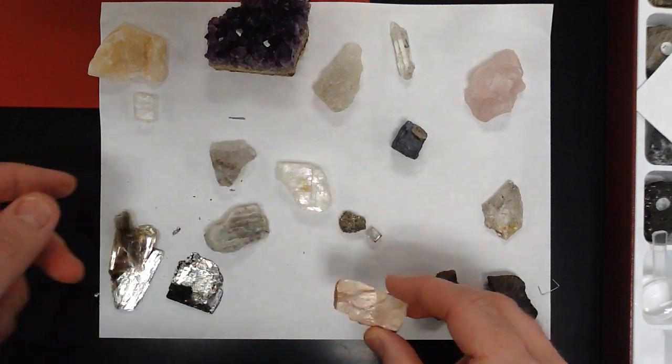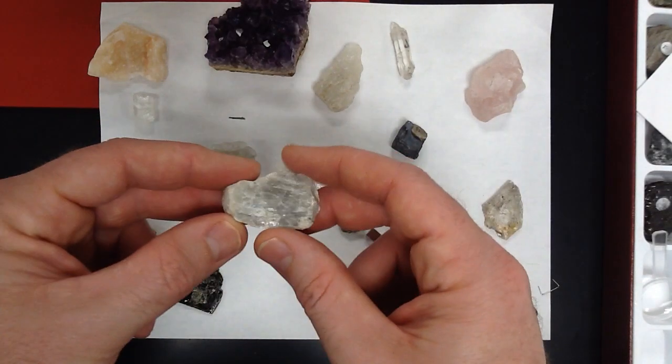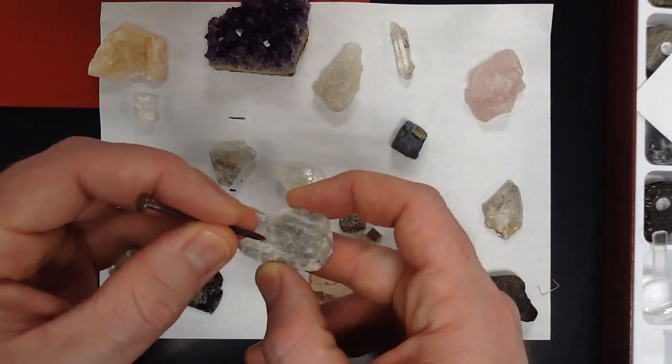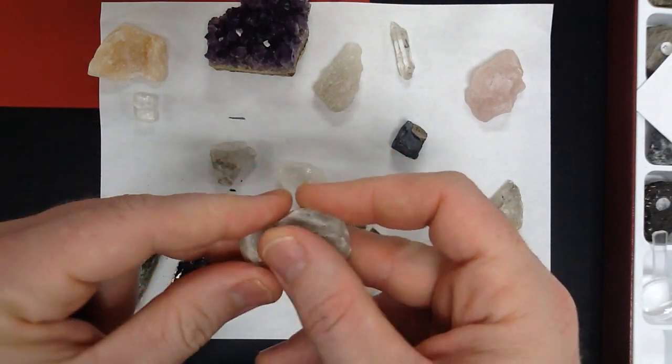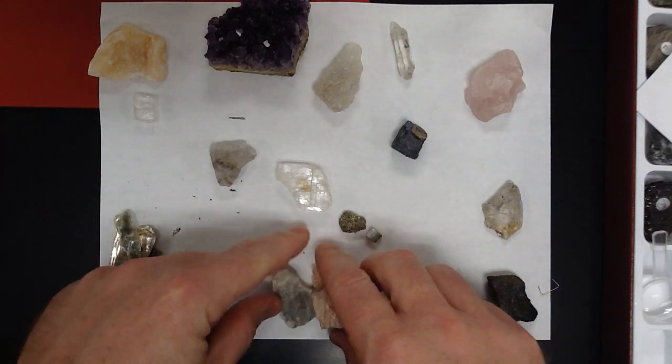So this is your feldspar. Here's another similar piece of feldspar, and if I did the same thing with the nail or with the streak plate, it's not going to leave any marks, and it's going to leave a white streak behind.